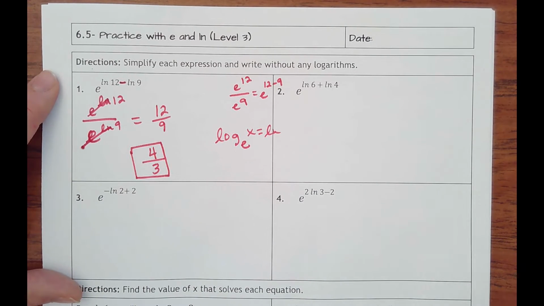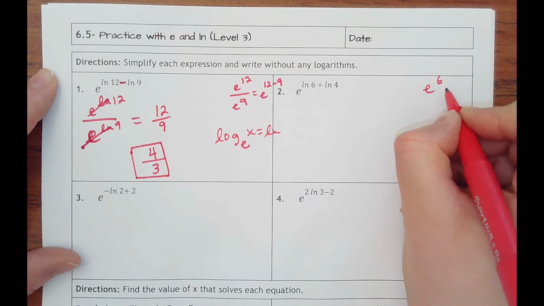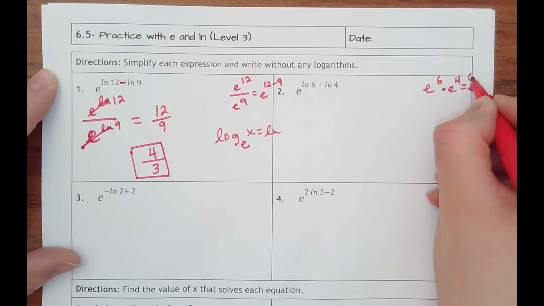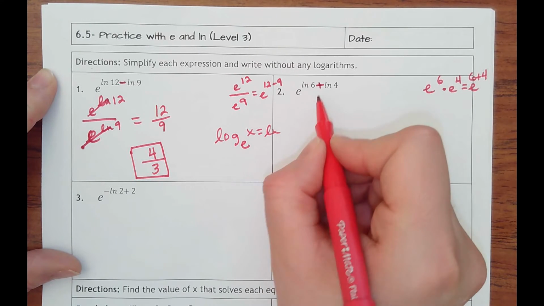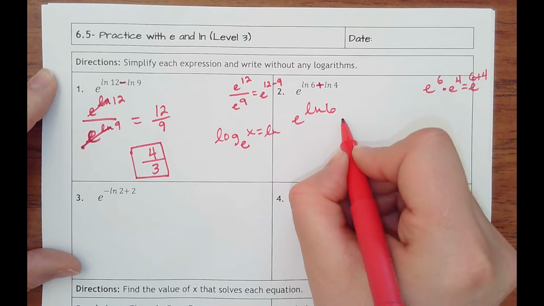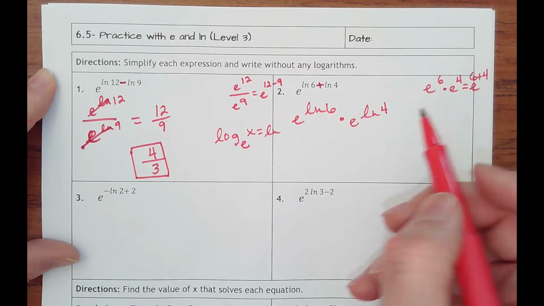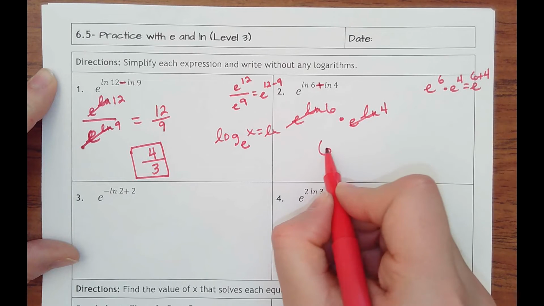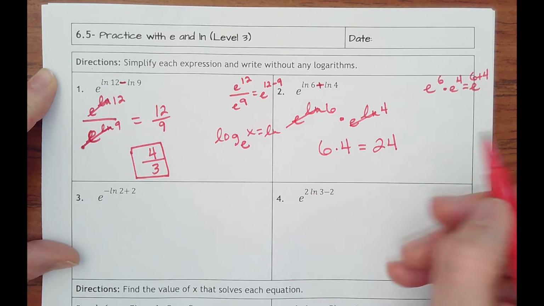Okay, number 2, now we have addition. So if I were to have e to the 6th times e to the 4th, what I'm really doing is e to the 6 plus 4, which would be e to the 10th. So this means that I had two exponents that got multiplied. And so then remember, e to the natural log cancels, so I'm really just taking 6 times 4, which is 24.